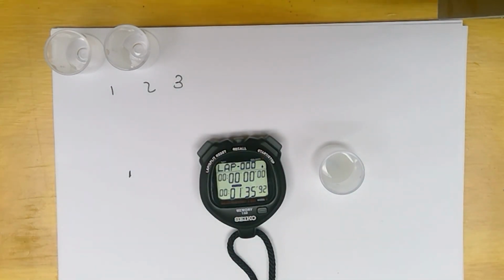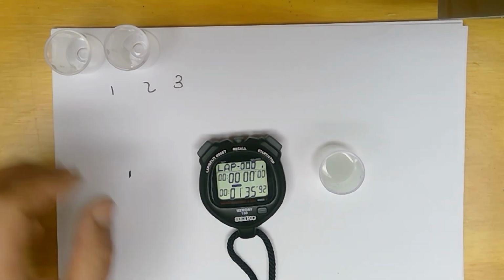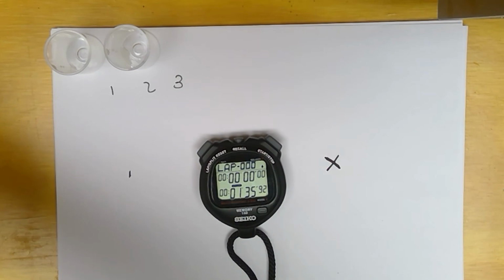I got about 95.9. And that's all of our trials.